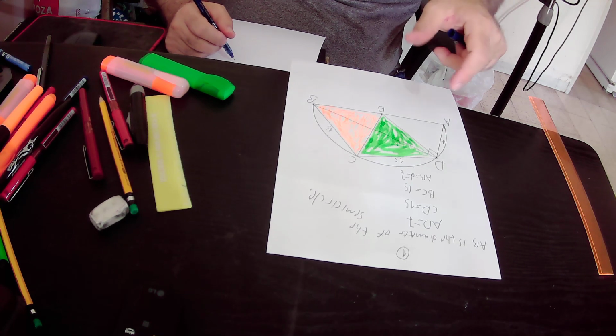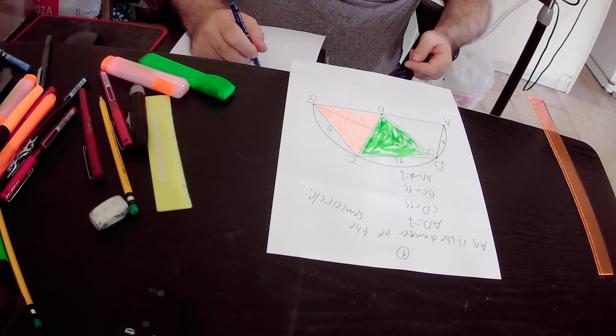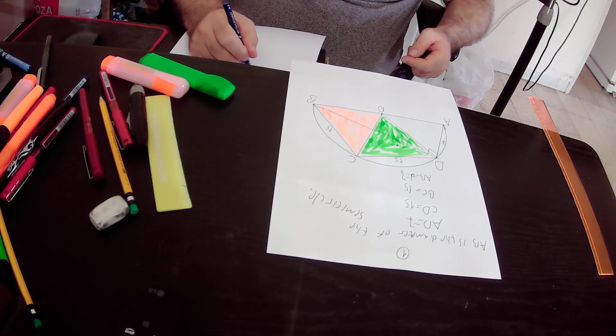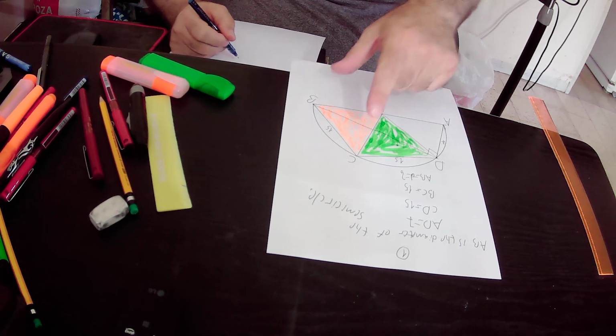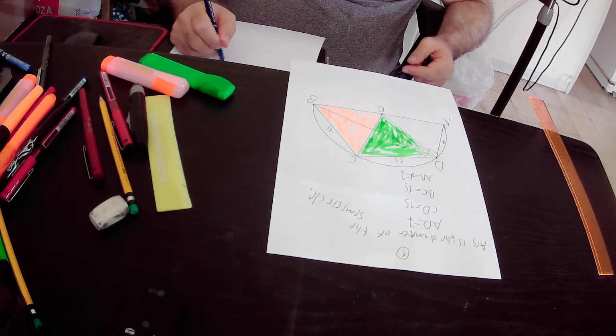Both of those two sides are equal to 15 units in their sizes.